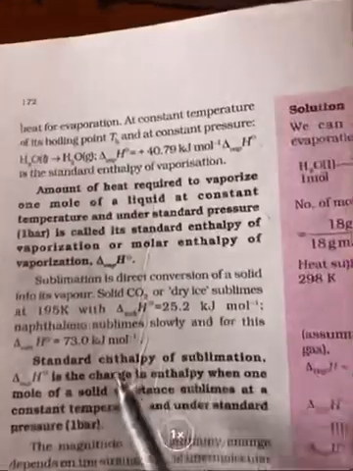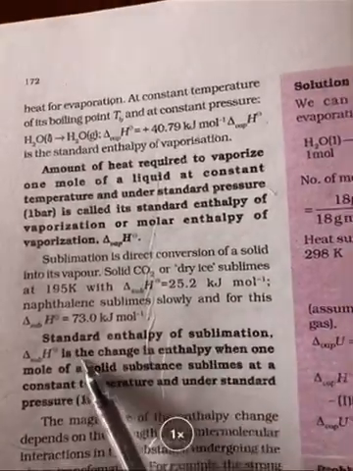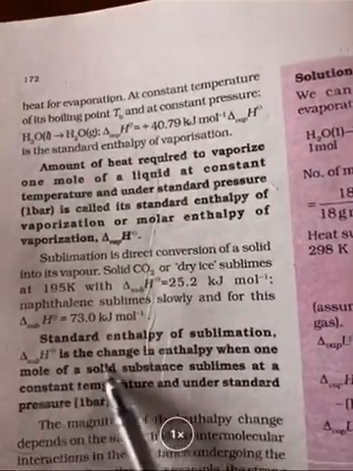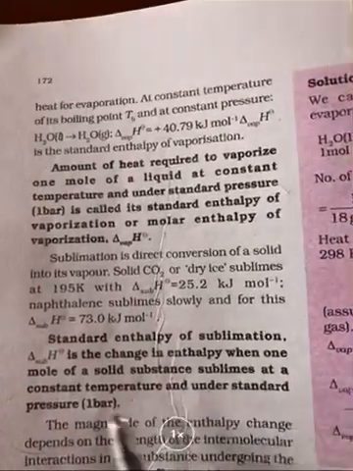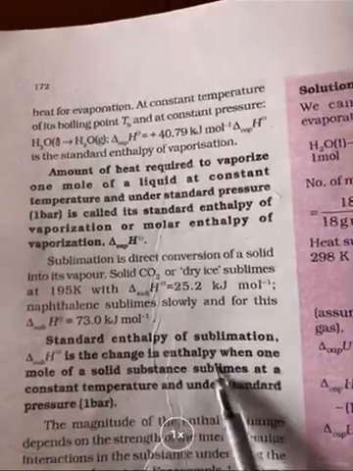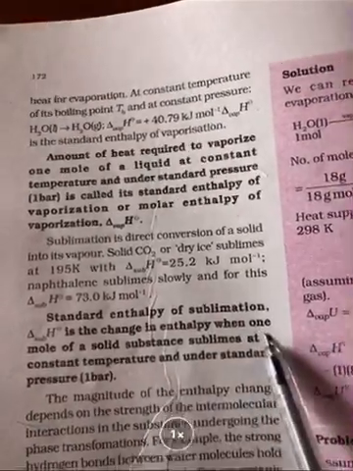And then next, standard enthalpy of sublimation is the change in enthalpy when 1 mole of a solid substance sublimes at a constant temperature under standard pressure. Sublimes means directly converted from solid to a gas phase.